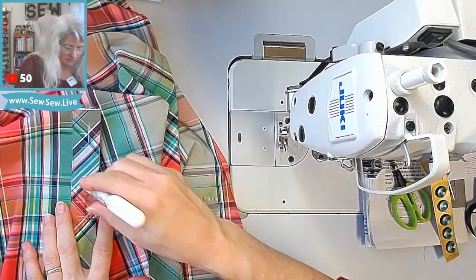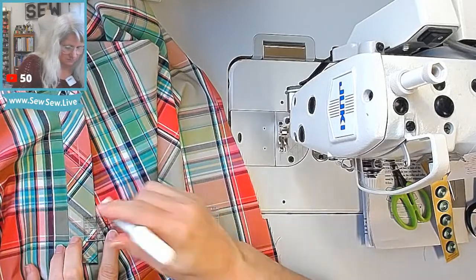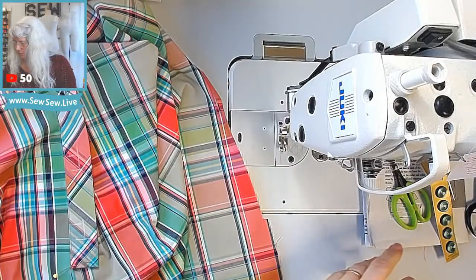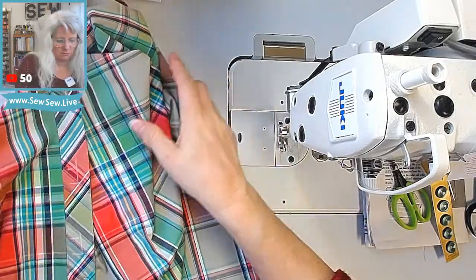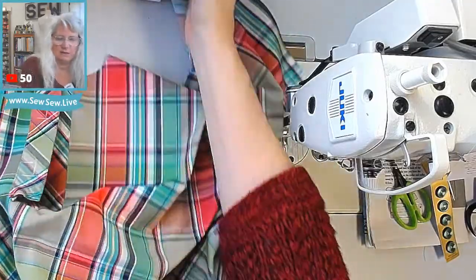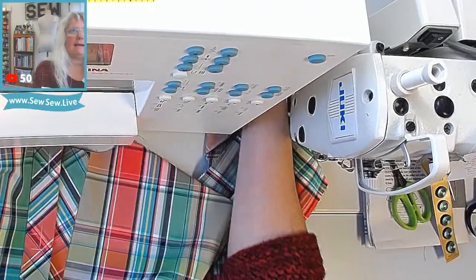Like this. Okay, now we're ready to do our buttonholes. And our placket, see how it's still loose, so it'll be pretty straightforward.